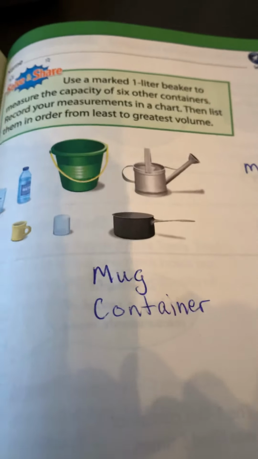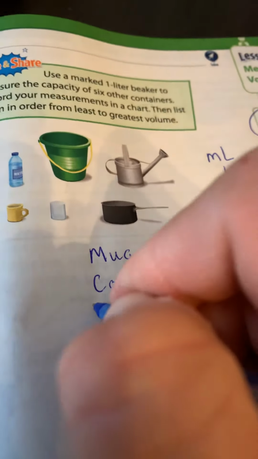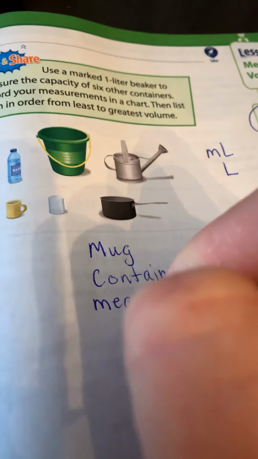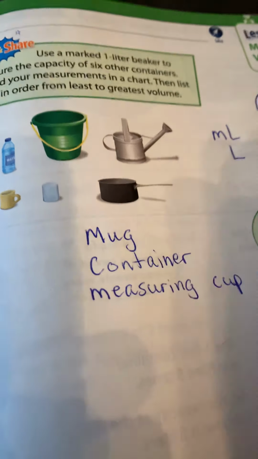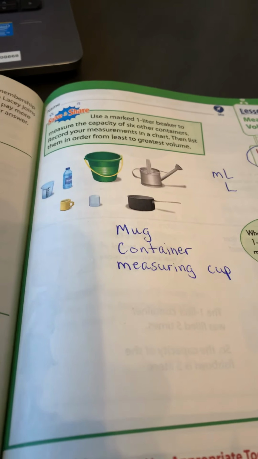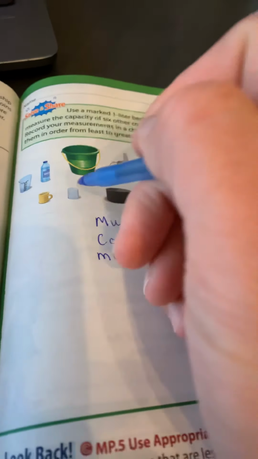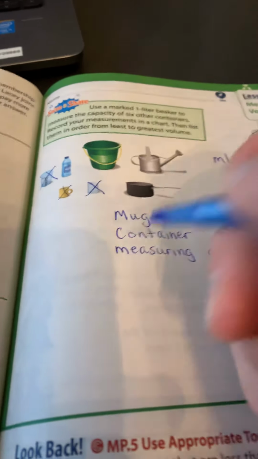And then probably a little bigger from that would be the measuring glass or measuring cup. Measuring cup, I'll let you guys write that down for a second. And then what would come next? We did the container, the mug, the measuring cup. Very good, the water bottle.